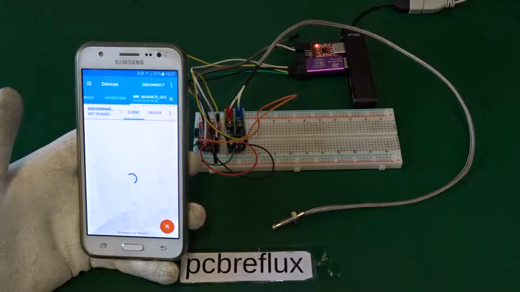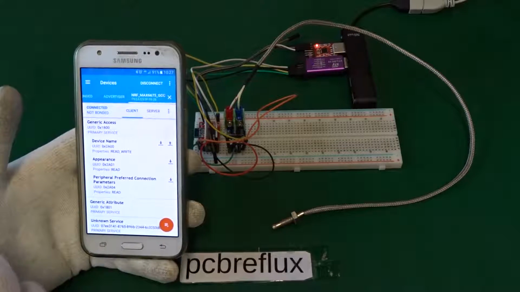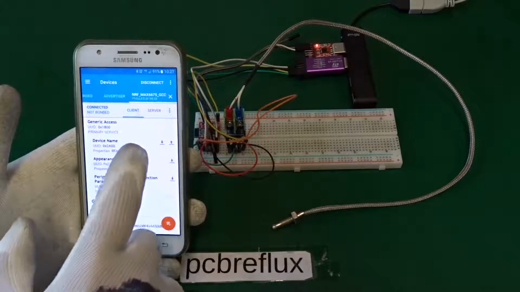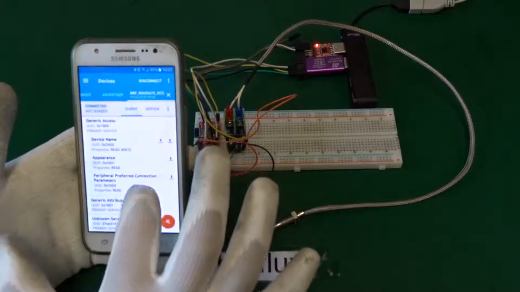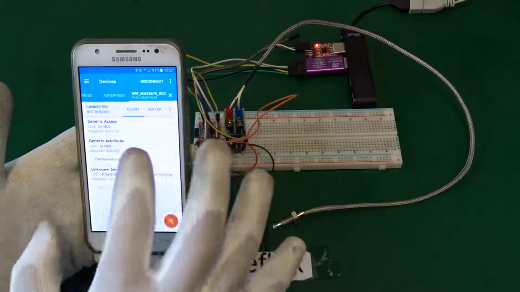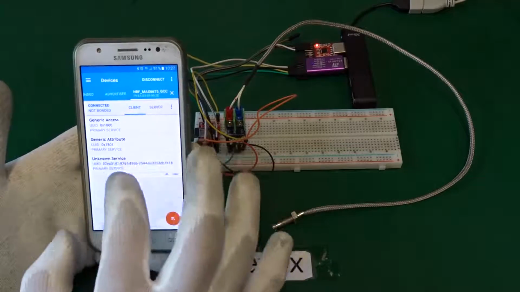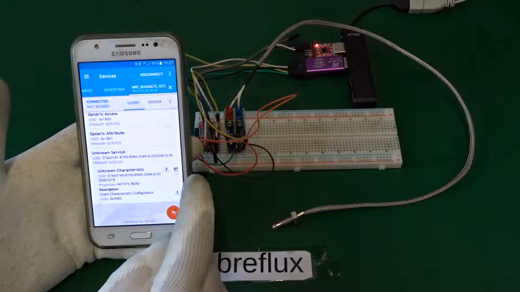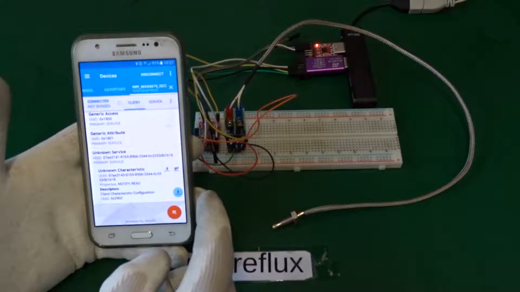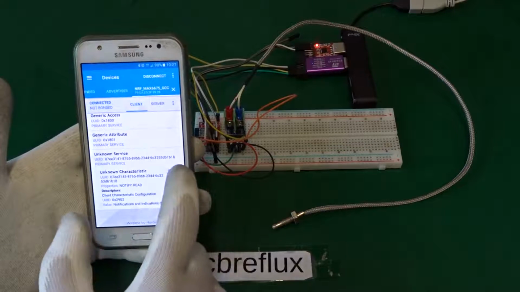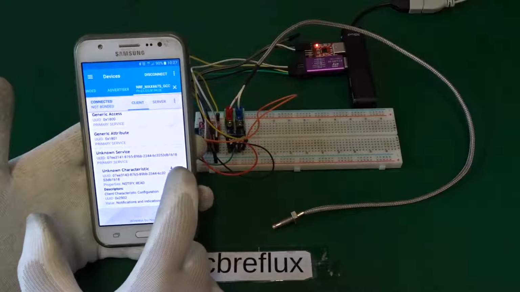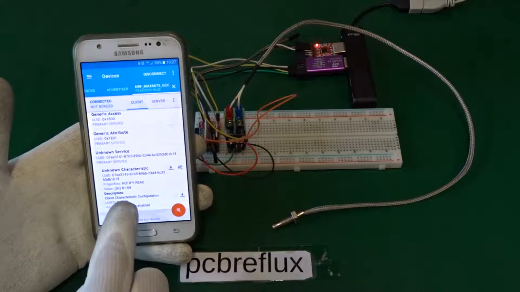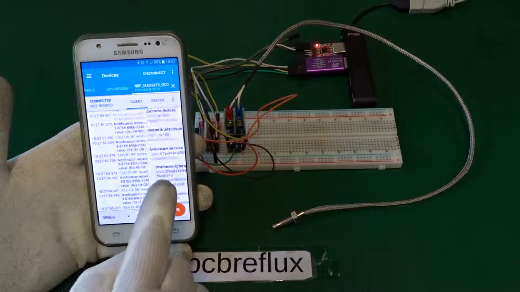And we can discover some generic access data and some generic attributes, but there's nothing declared. And there's our unknown service with our 128-bit UUID. We can discover the notification message. It's now off. So let's switch to on. And now our device is transmitting the temperature data.